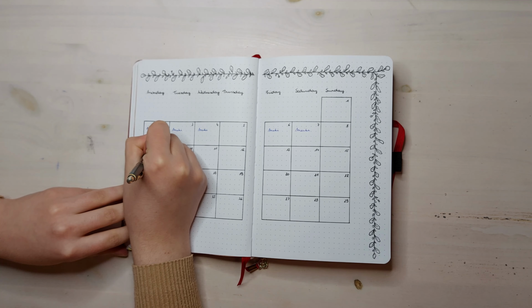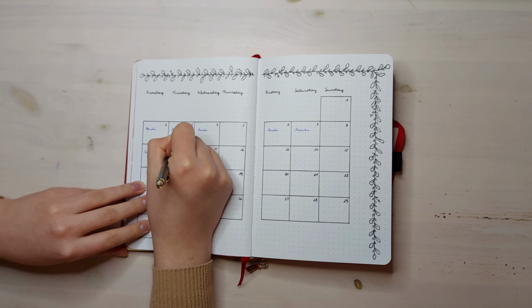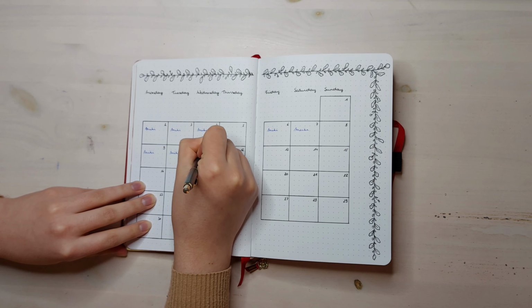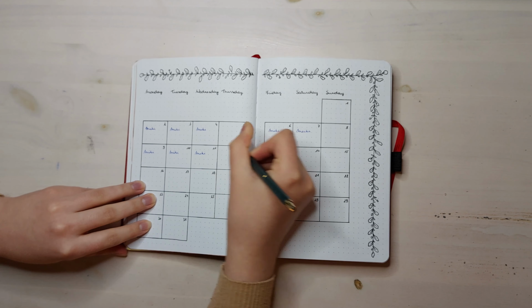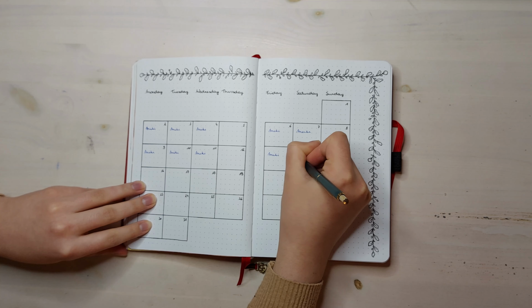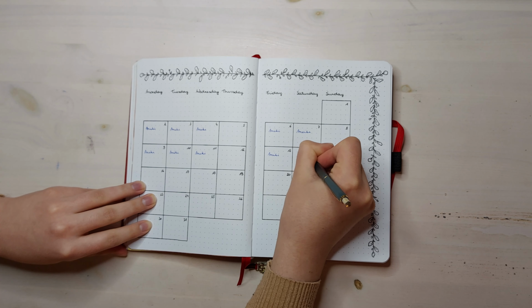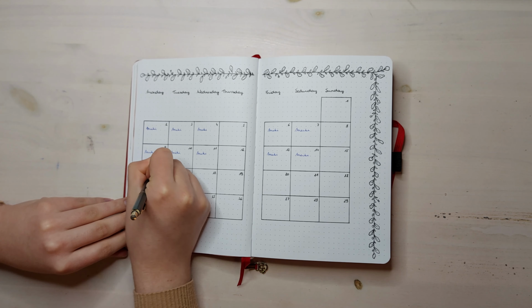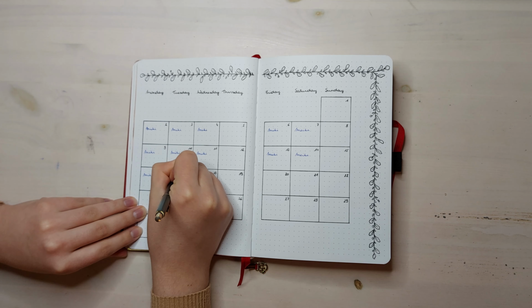I thought it would be a fun idea to showcase how I use my bullet journal and all the pages that I set up on a day-to-day basis. In order to be prepared for the month, I always start off by filling in my monthly calendar. This gives me an overview of all the things I have to do during the month and all the days that I am already busy.